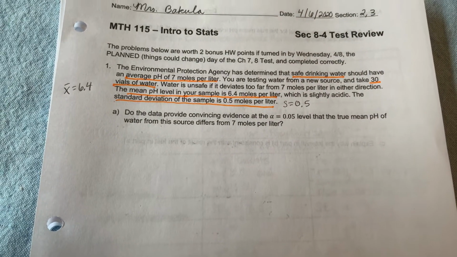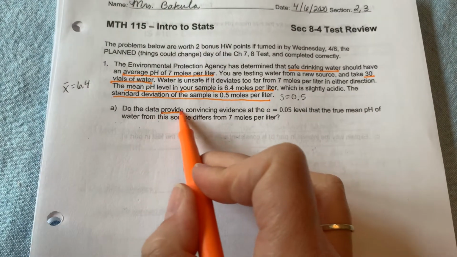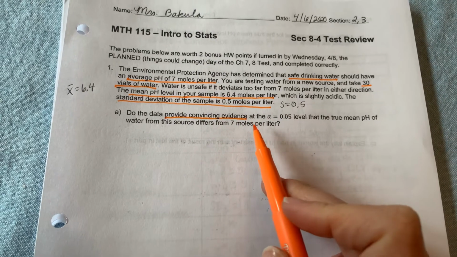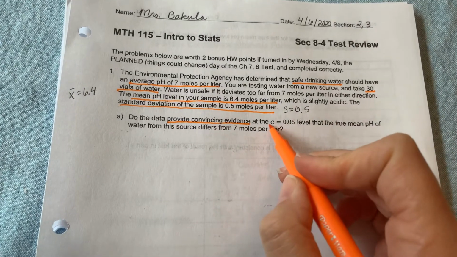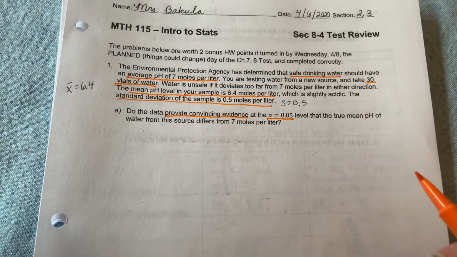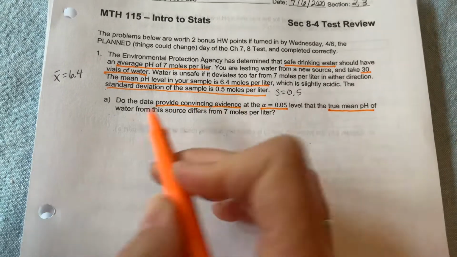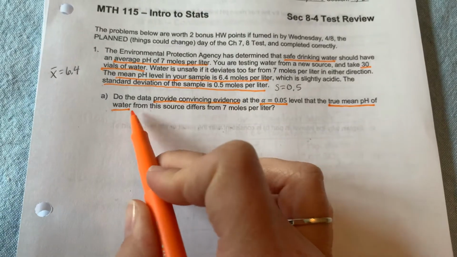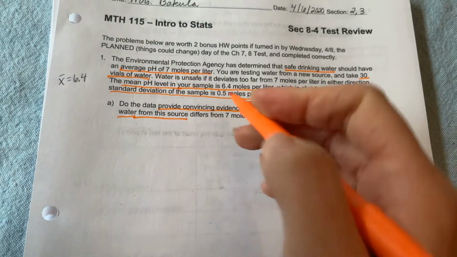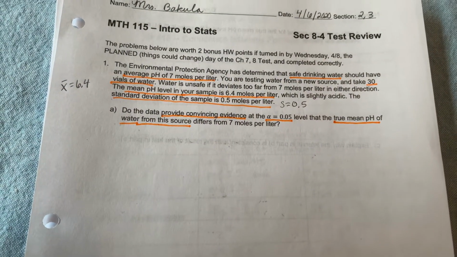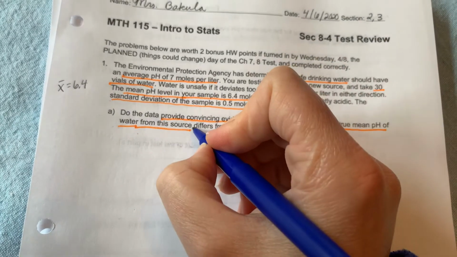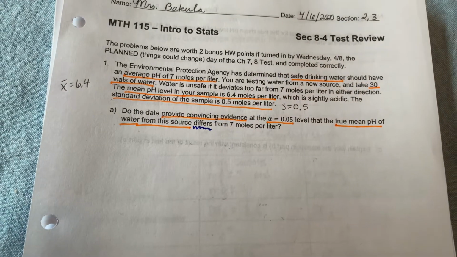Do the data provide convincing evidence? There's that sentence that tells us we're doing a hypothesis test. At the alpha equals 0.05 level, that the true mean, here comes my parameter, true mean pH of water from this source differs from 7 moles per liter.